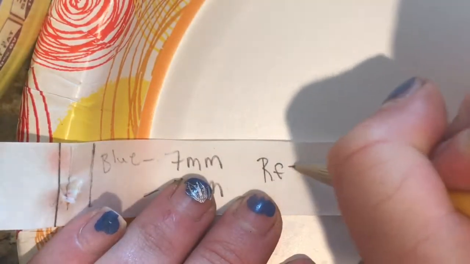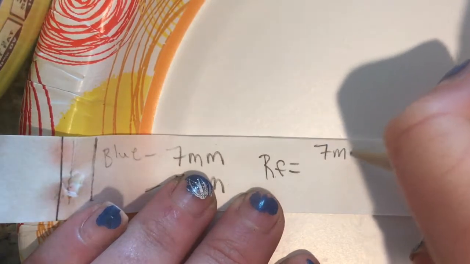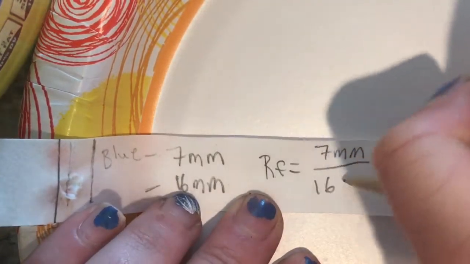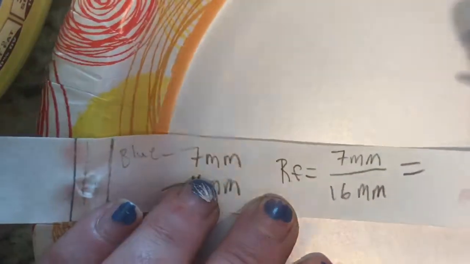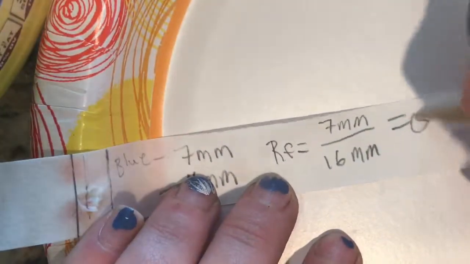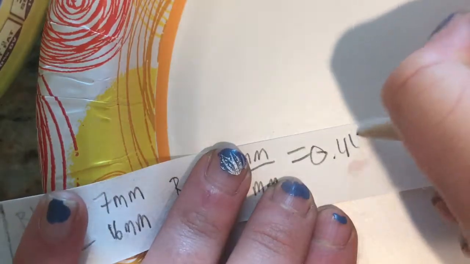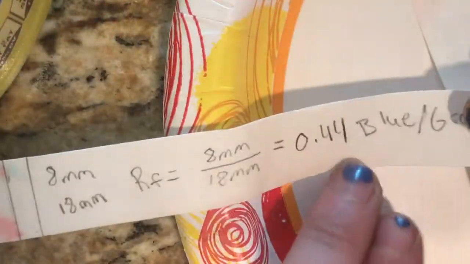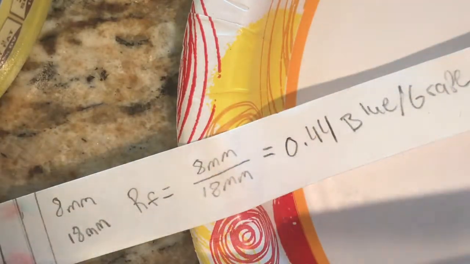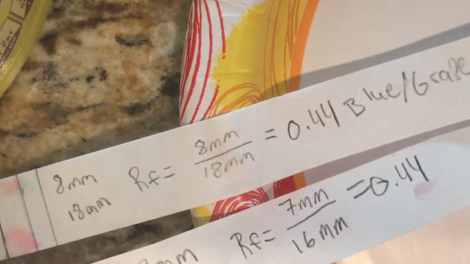Our RF value equals our component over our mobile phase, giving us a total of 0.44. Wait a minute. It's also 0.44. That means I know who our culprit is.